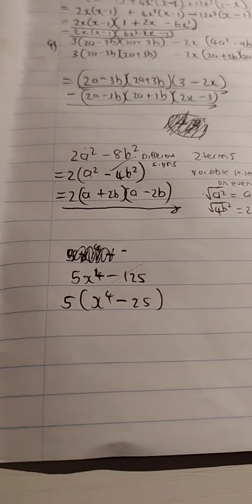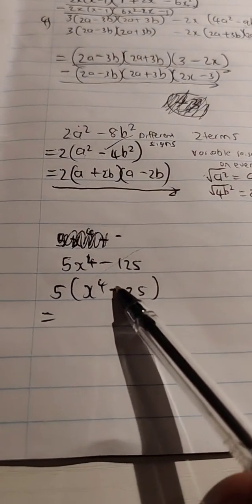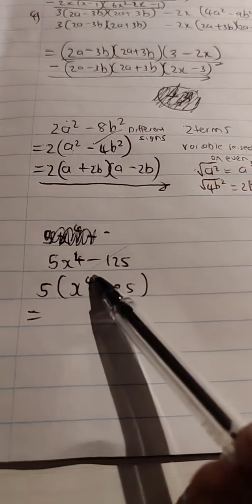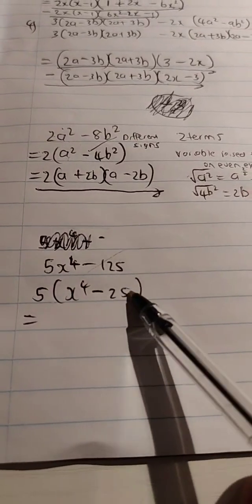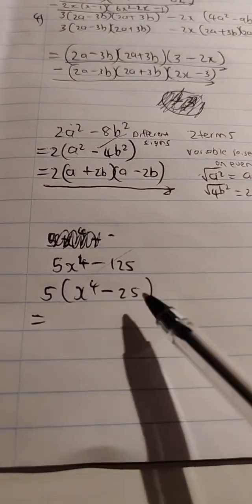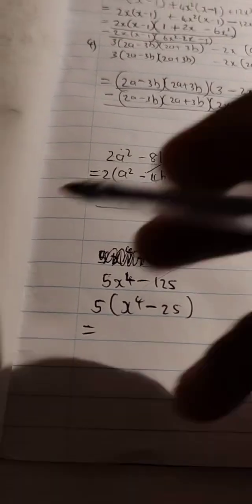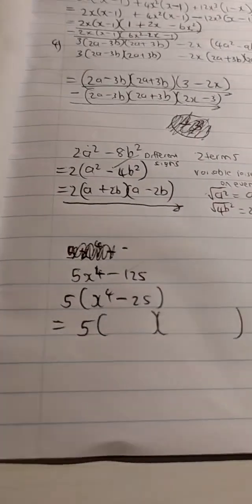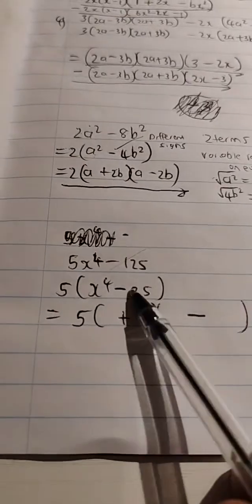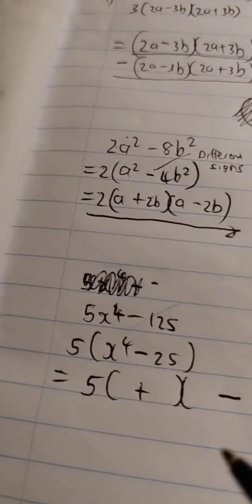Next step, what do you see inside the bracket? This is a difference. X to the power 4, a variable with an even exponent, is a perfect square. 25 is a perfect square. So we have a difference again of 2 perfect squares. So now we can open 2 beautiful brackets, with a plus sign and a minus sign, because the last term is a negative.